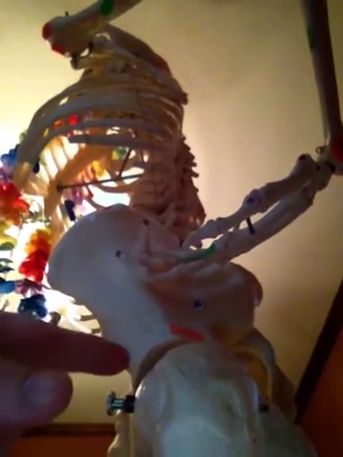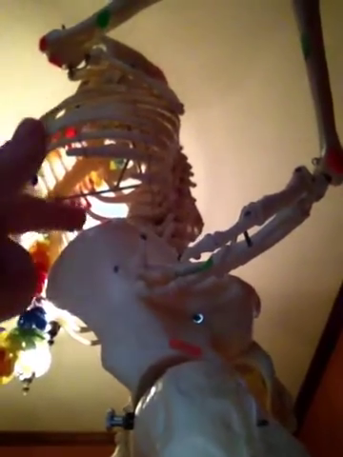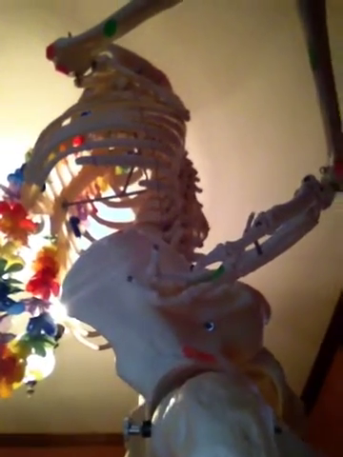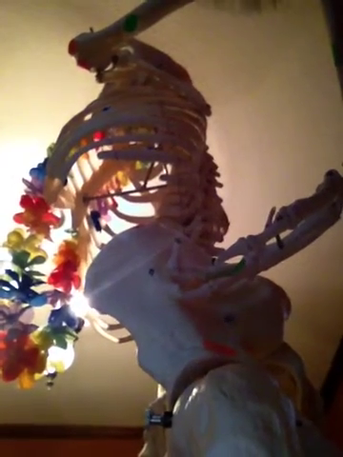Again, that is the bones of the left arm and left leg and pelvis. And this is my second skeletal identification video.